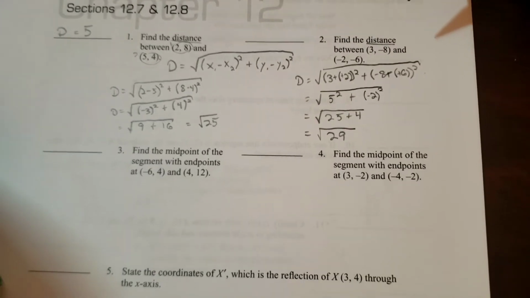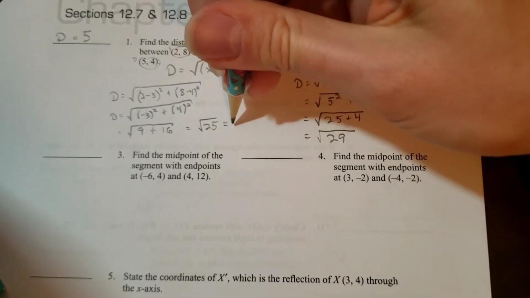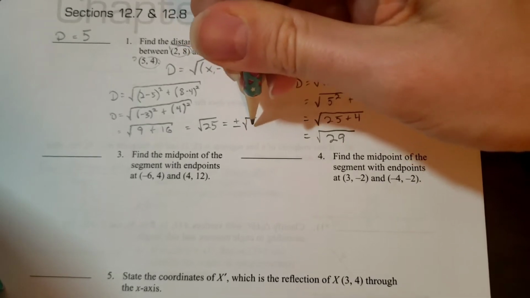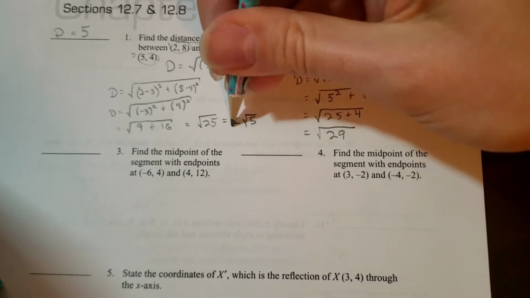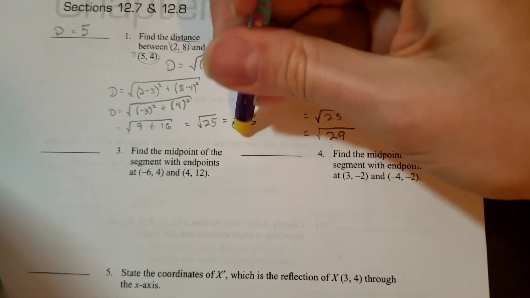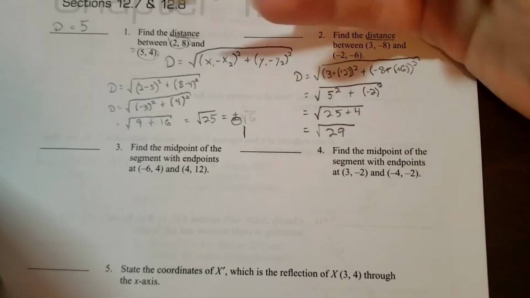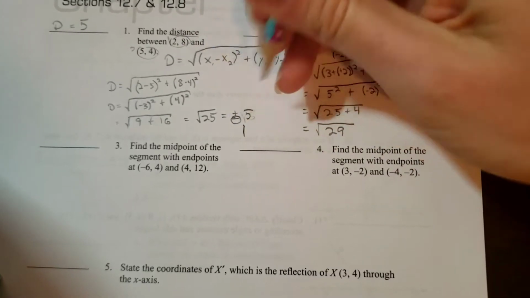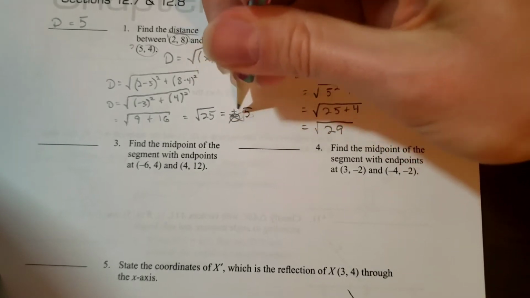Now, you might be saying, well, Mr. Bolger, the square root of 25 is plus or minus 5. Although that's true, we cannot have a negative distance.